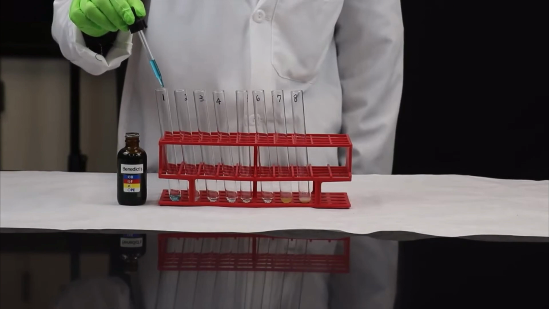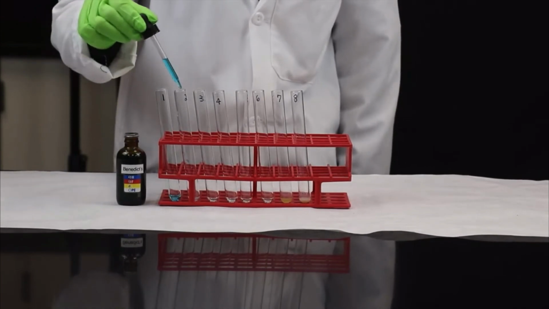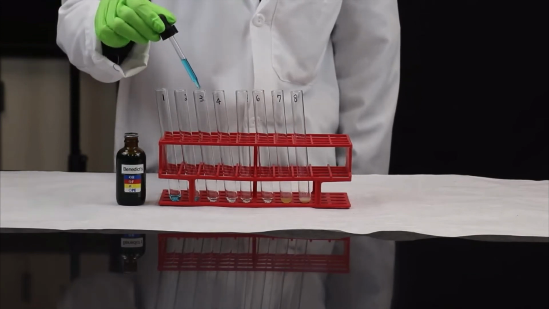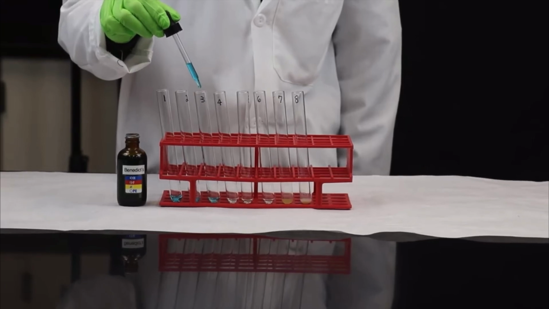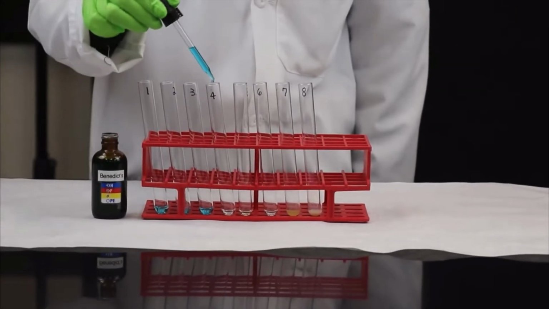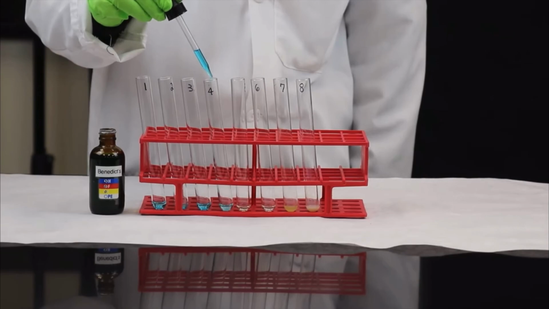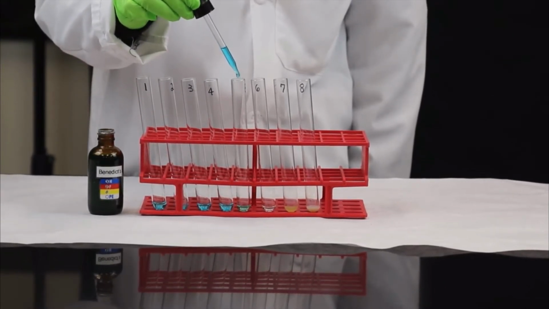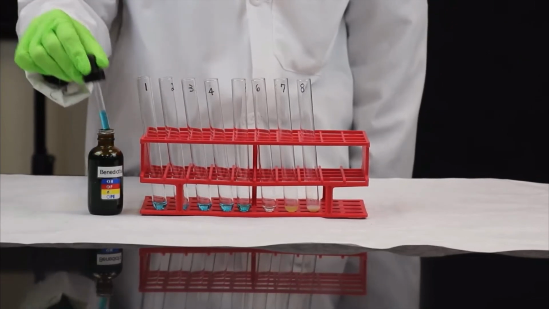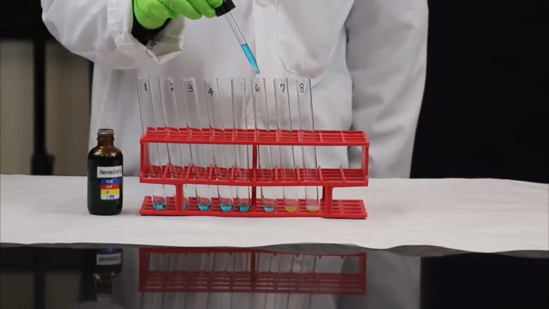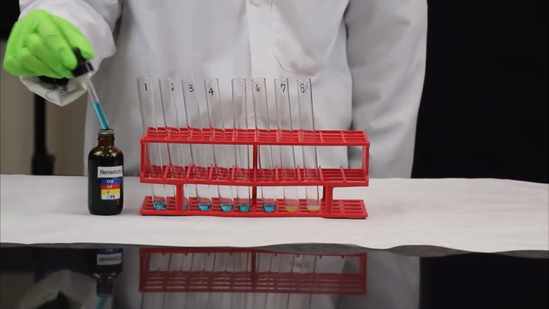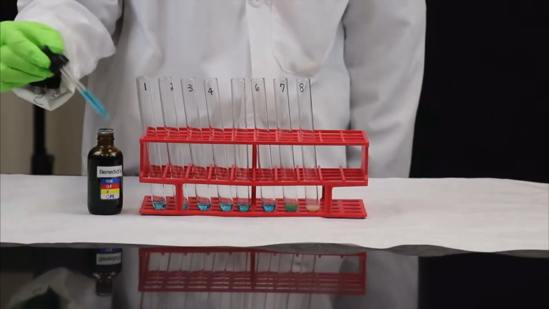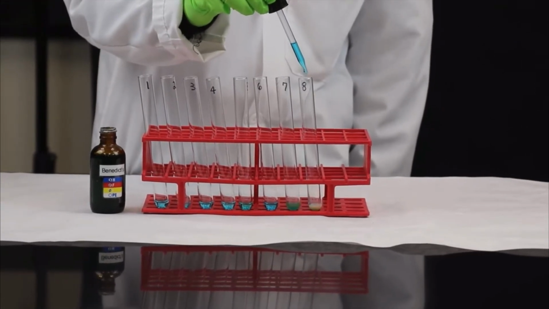Now, add 10 drops of Benedict solution into each test tube. He's doing a great job right there. Exactly 10 drops. It's impressive. It's harder than it looks, guys. Trust me. I mean, look at that. 10 exactly. Wow. Alright, he's wrapping it up.